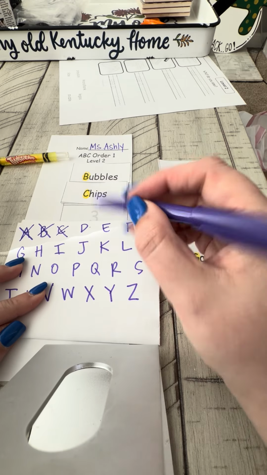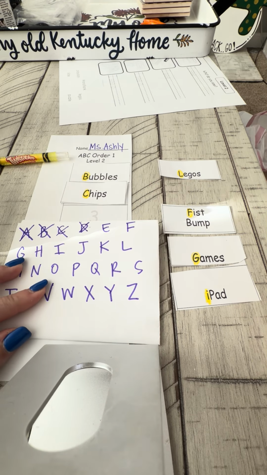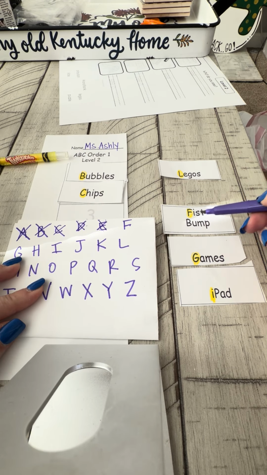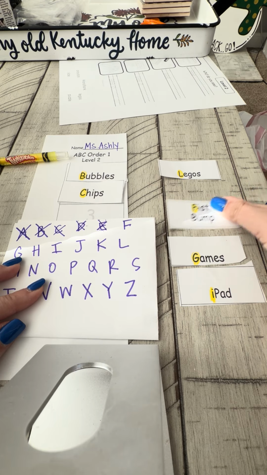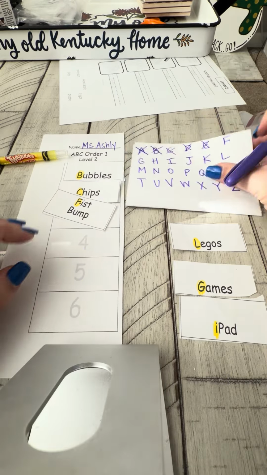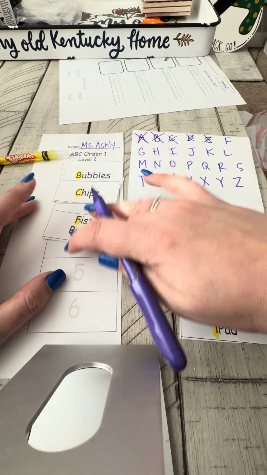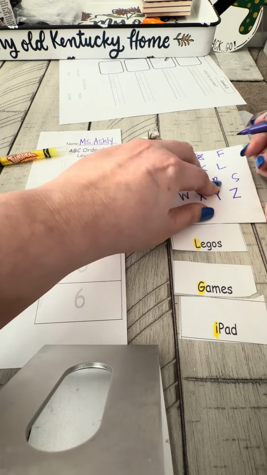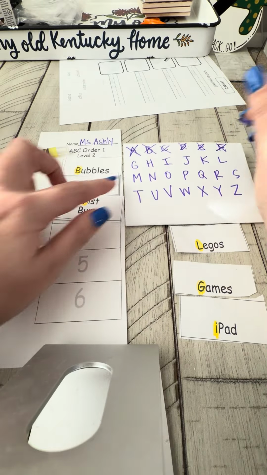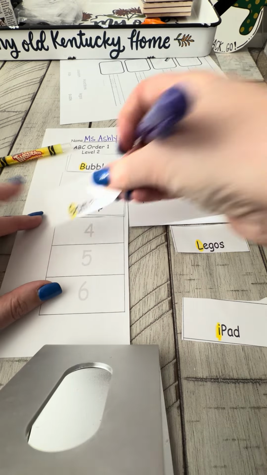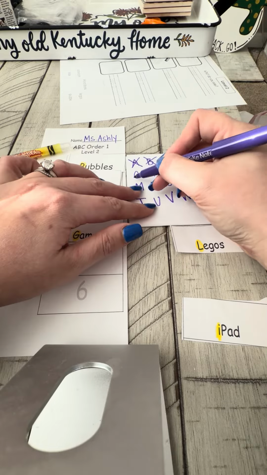D, no words that start with D. E, no words that start with E. F, all right, we have fist bump, and it starts with F. Fist bump. So that is going to be our next word in that ABC order list. All right, no other words that start with F. Move on to G. We have G for games. So that will be next.